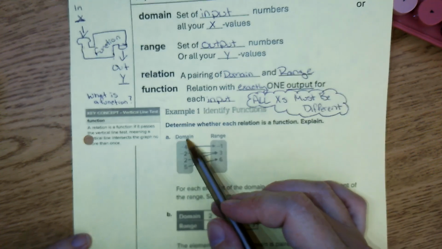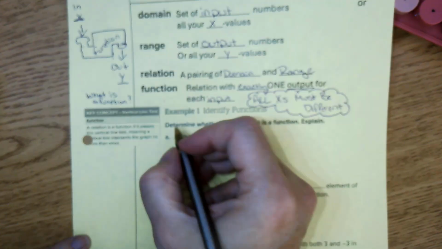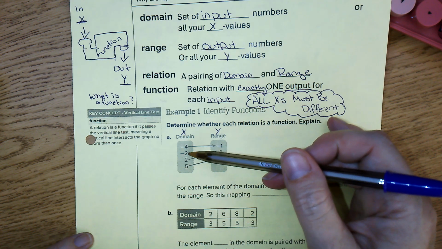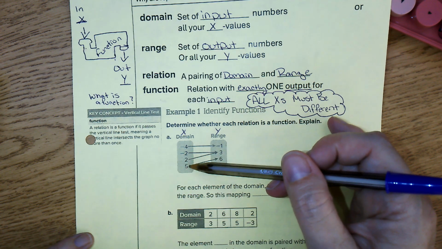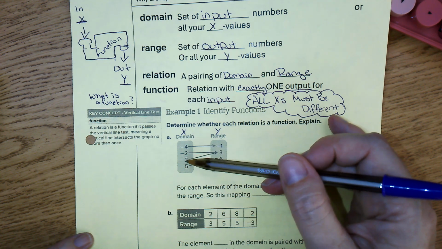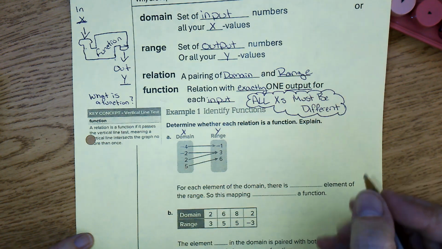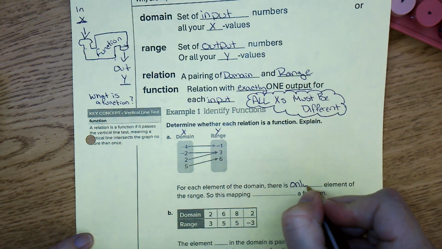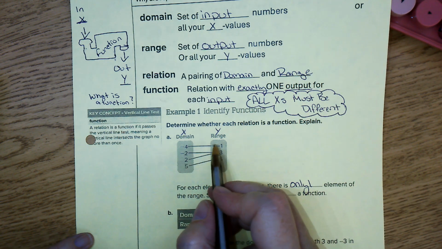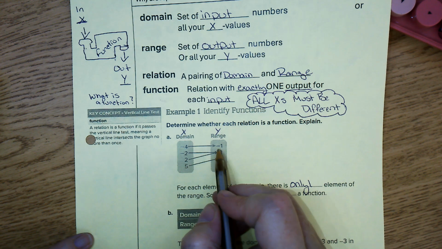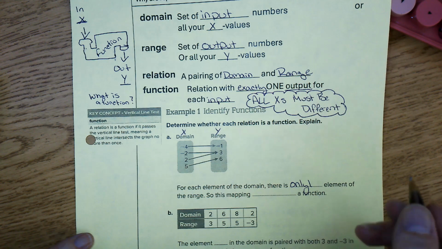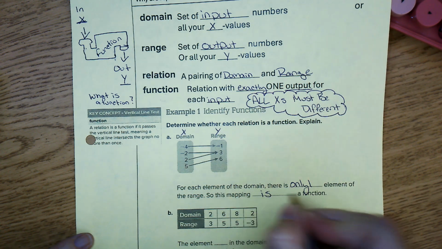All right, we have the domain here. We have our range. Domain is your x, range is your y, and our domain is -4, -2, 2, 5. Each of these only have one line coming from them. Each of them is different. Because each of them is different, there is only one element. So we each have one domain, has one range. Domain, range, domain, range, domain, range. So each of them has one line coming from them. So the mapping is a function, okay?